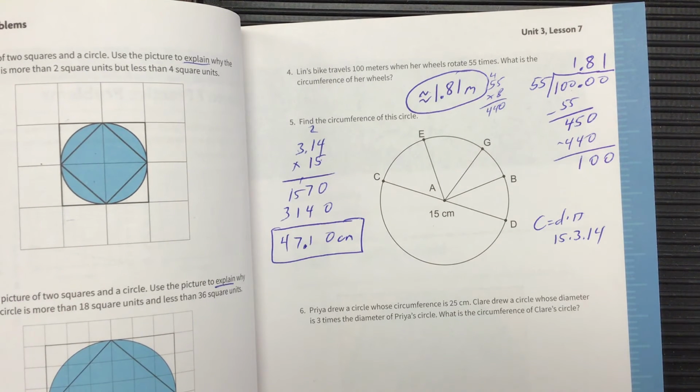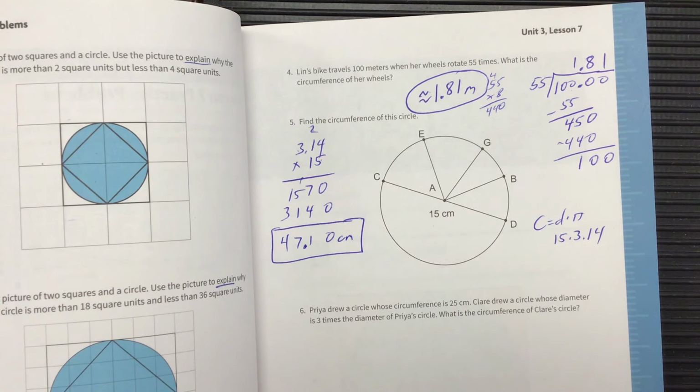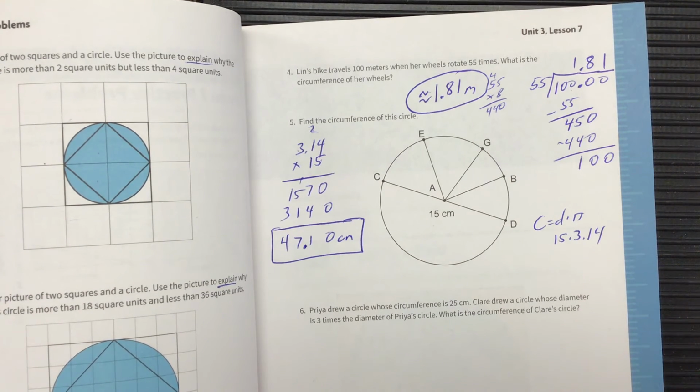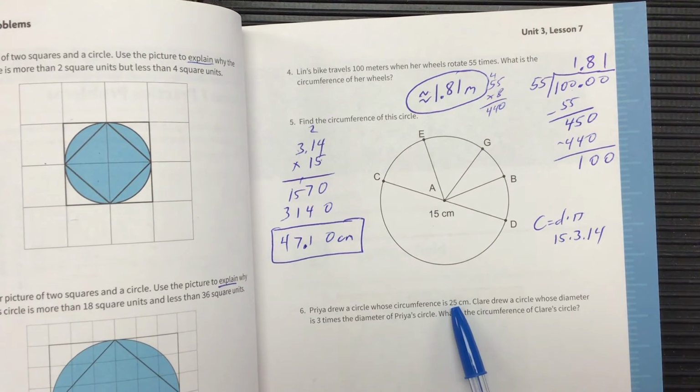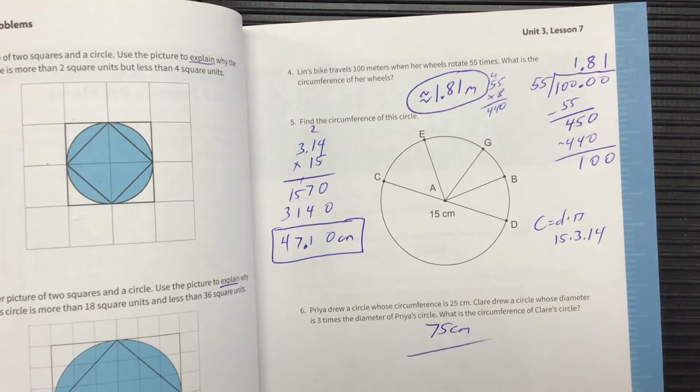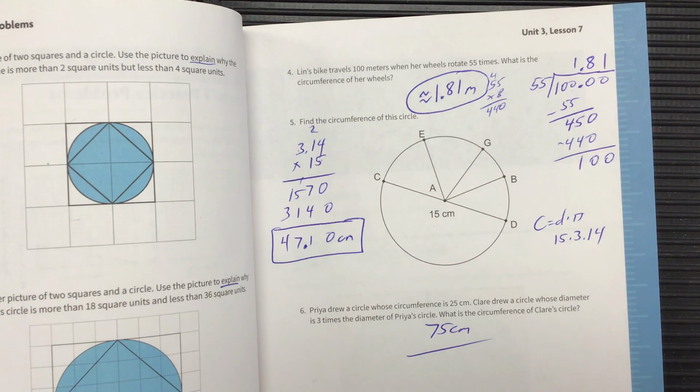All right, so the radius would be 3 times bigger. The diameter would be 3 times bigger. The circumference would be 3 times bigger. And it tells you the circumference. So what's 3 times bigger than 25? That's it. That's all you have to do. It's 3 times bigger. It gives you the circumference. Again, if it wanted area, it would be 3 squared, 9 times bigger than the other area.